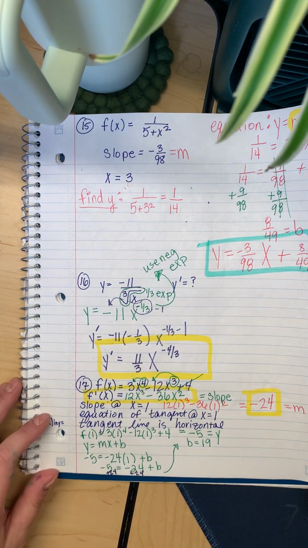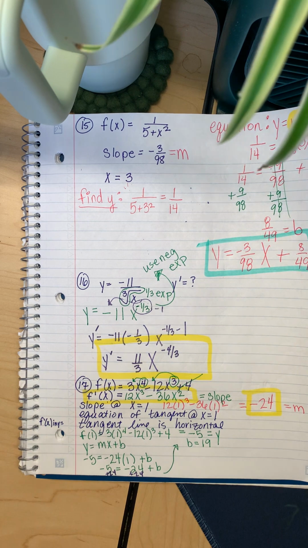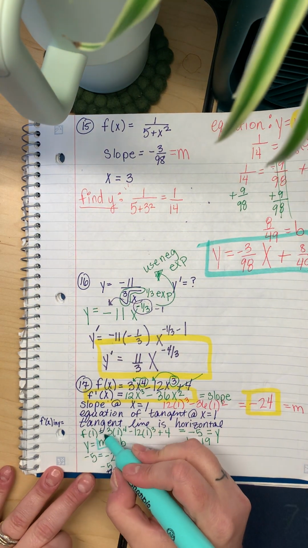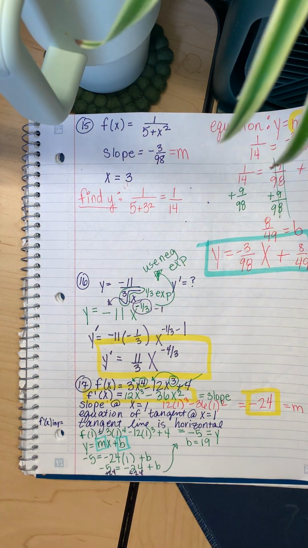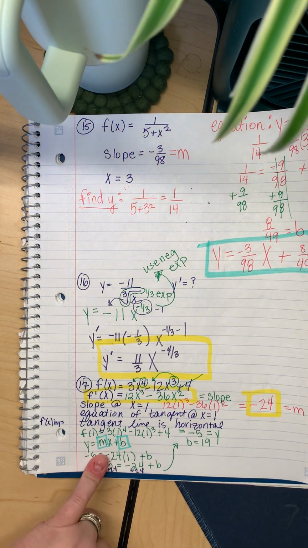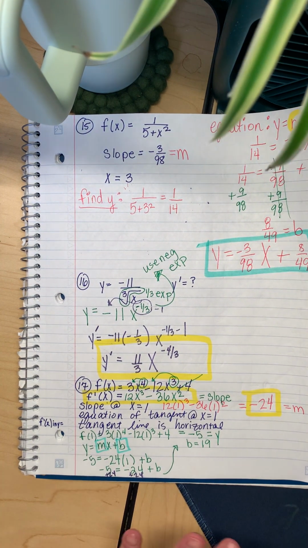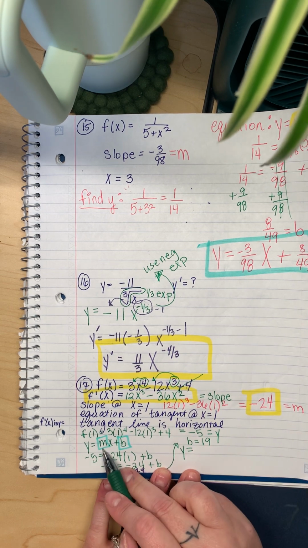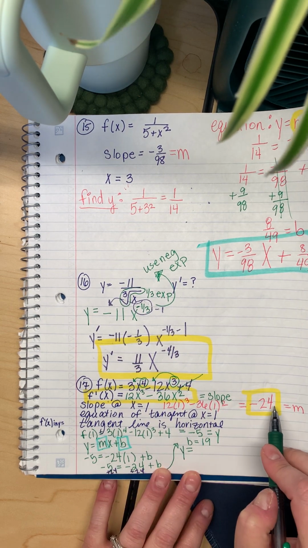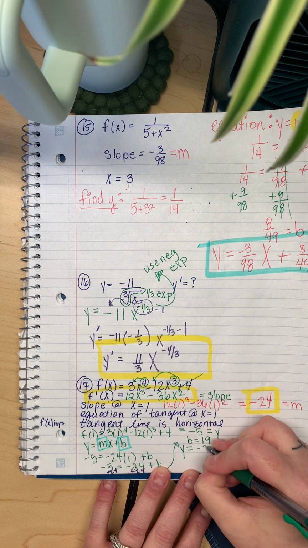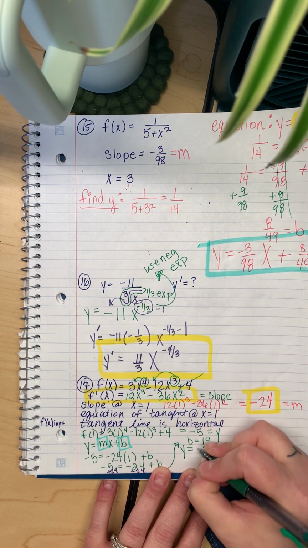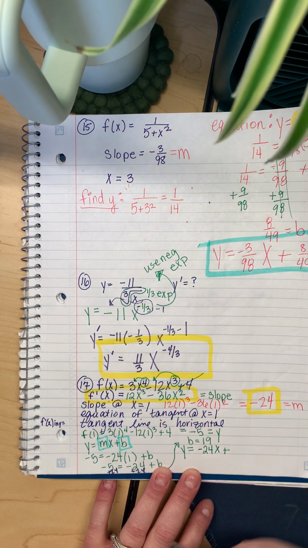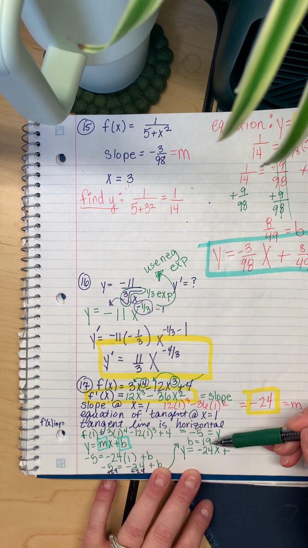Okay, so our final step is we replace this letter m and this letter b into this equation, and that will be the equation of the tangent line. So we got y equals m, which was negative 24, x plus my b, which is 19.